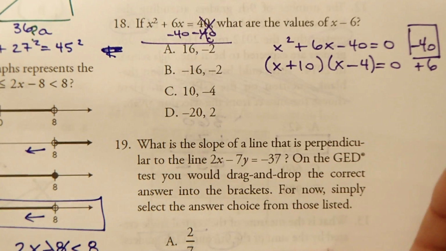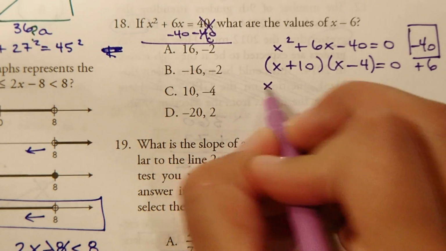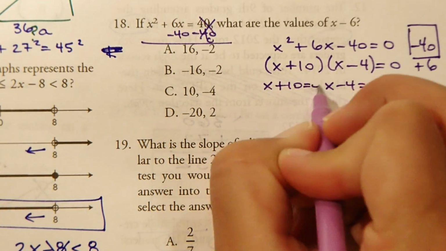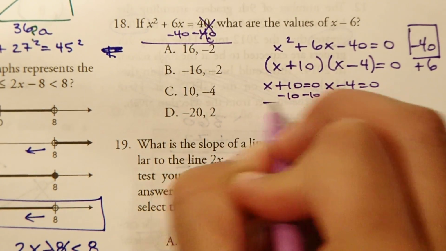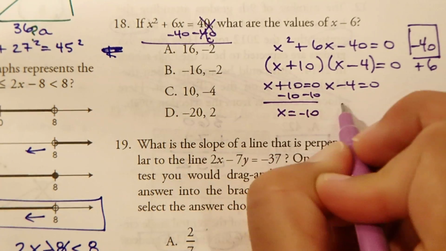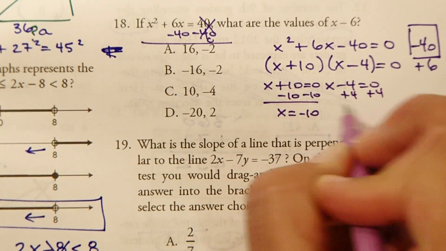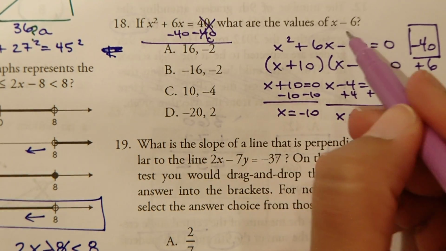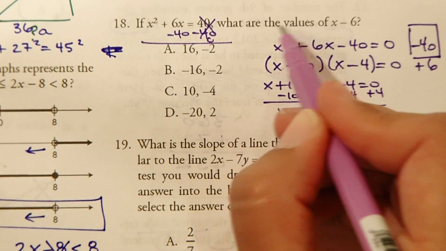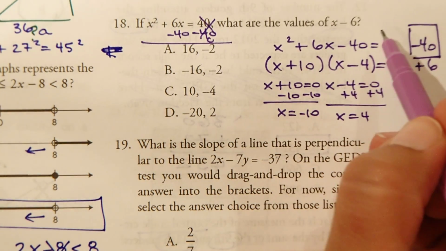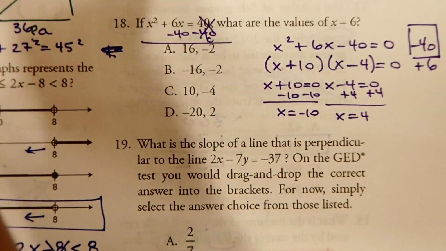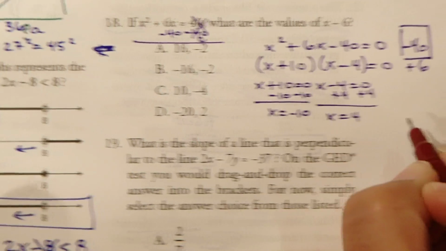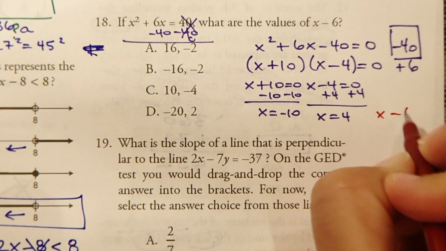And then in order to find the values for x, we set each one of these equal to 0 and solve. Okay, so if we want the values, we notice they put plural here, x minus 6, we need to evaluate for both of these options. So x minus 6 is what we're looking for.